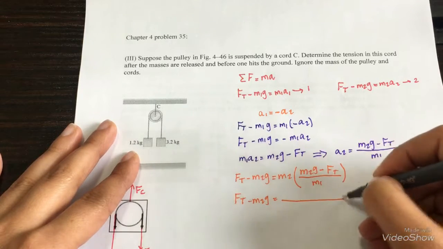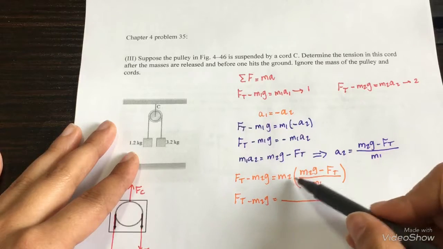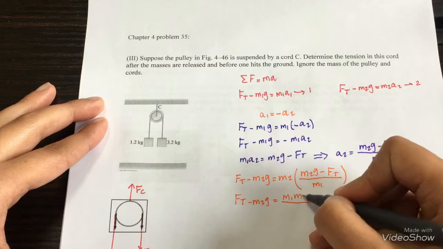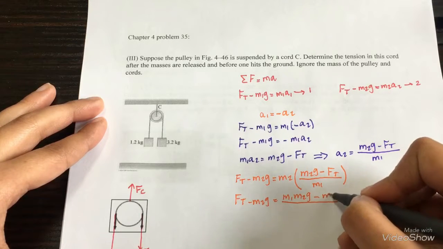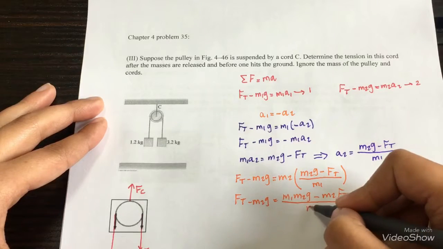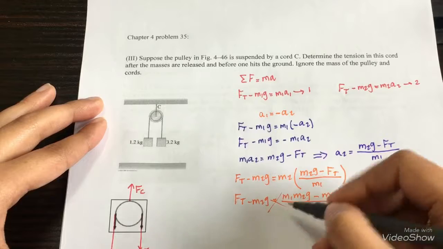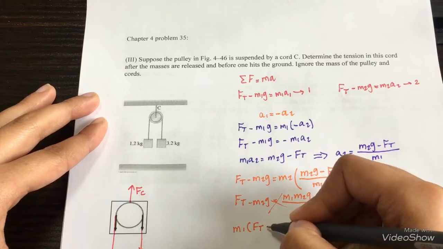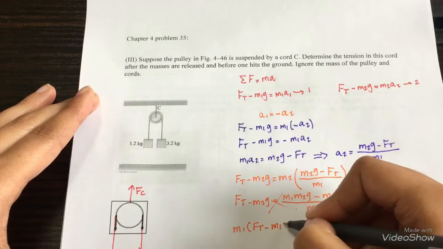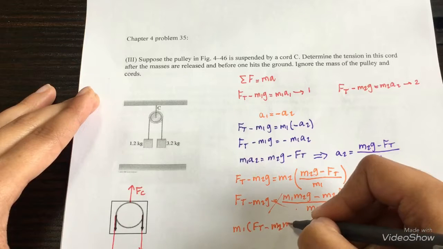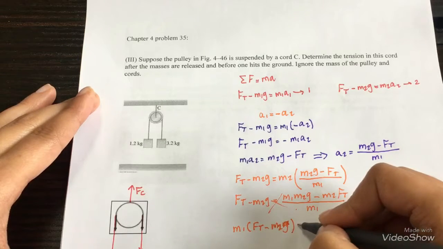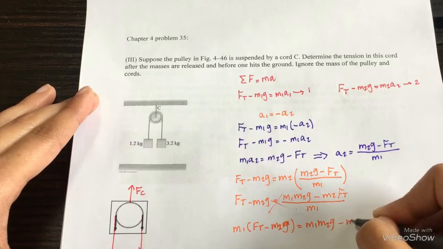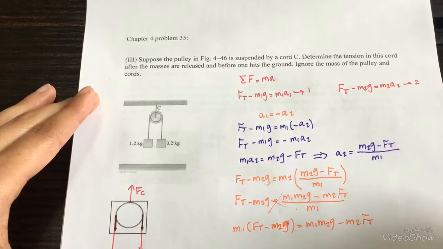Since we distribute m2 over these two parts, we have m1 m2g minus m2 tension force over m1. Cross multiply, and then we get m1 tension force minus m2g, I'm sorry for that, equal to m1 m2g minus m2 tension force.